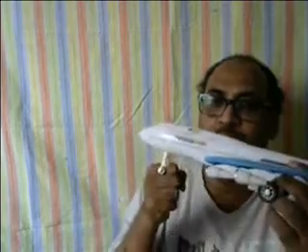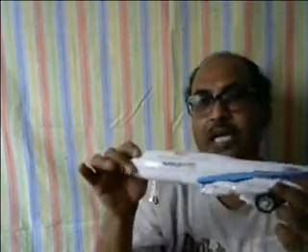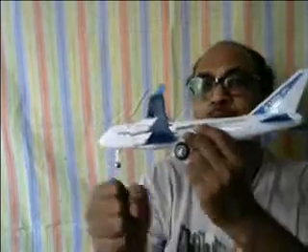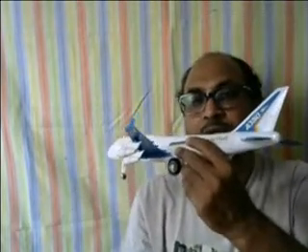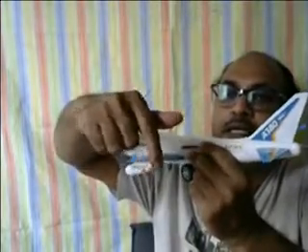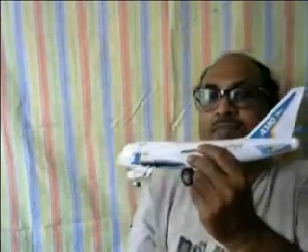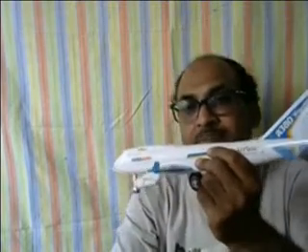If he moves it forward and backward, it means he wants to move the elevator, which will make the aircraft have a nose up or nose down tendency. If he is moving the control column sideways, leftward or rightward, then it means he wants to move the aileron surfaces here.